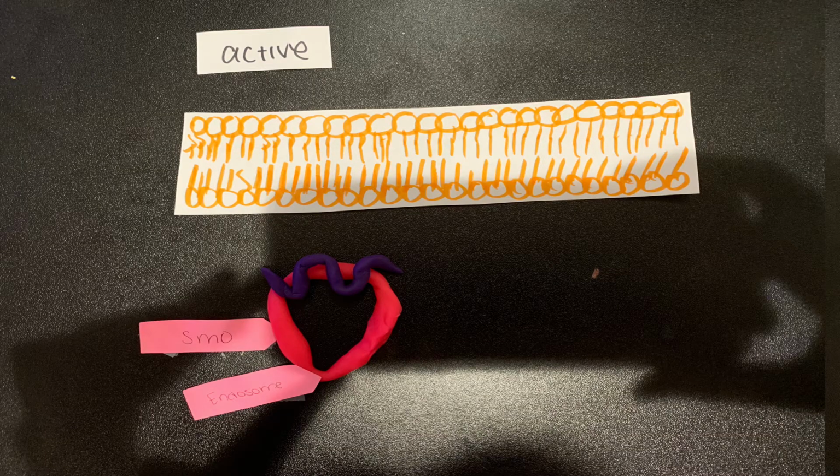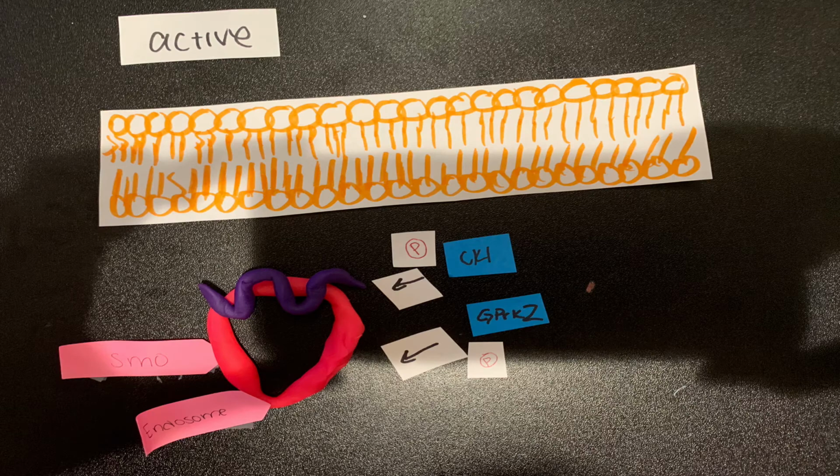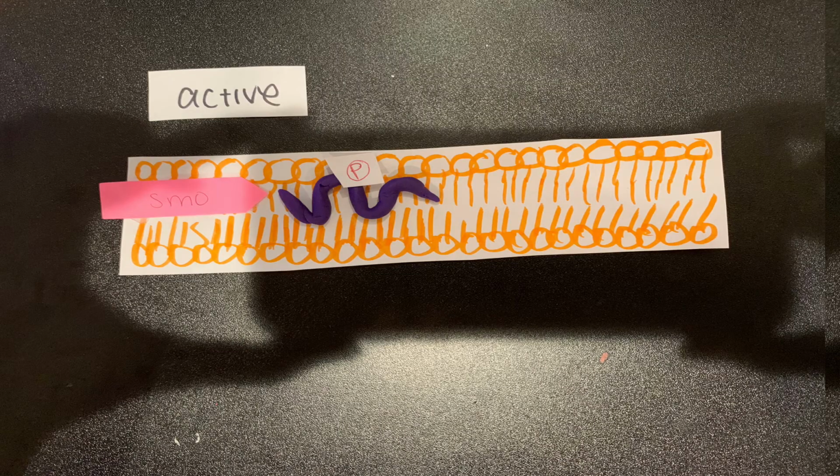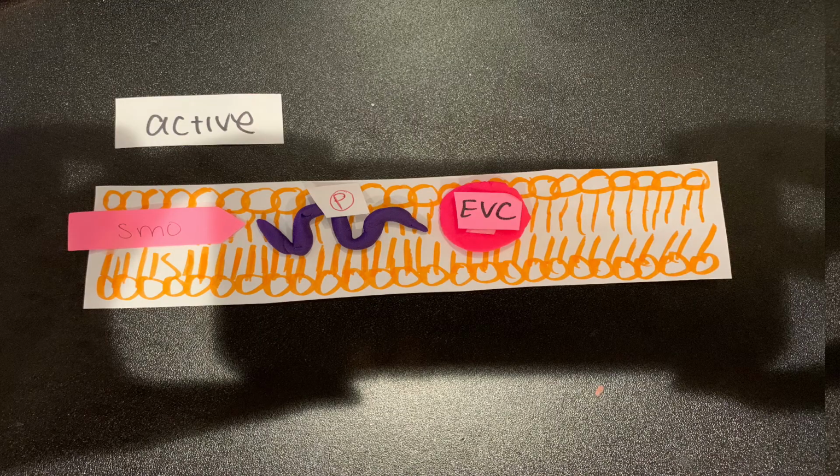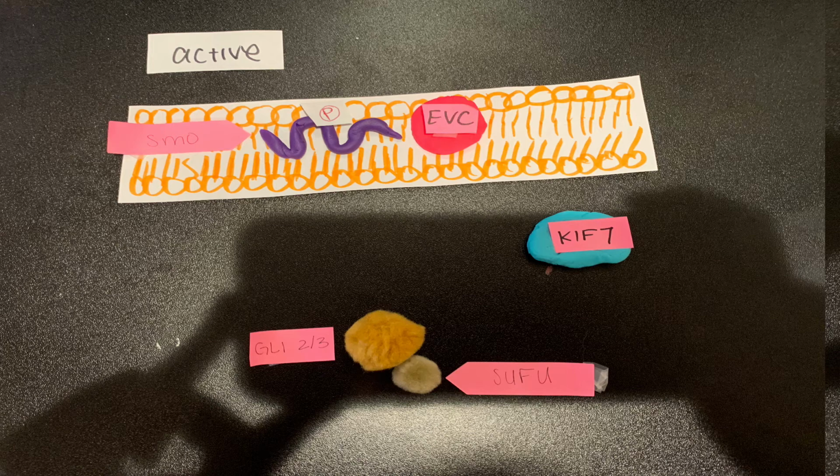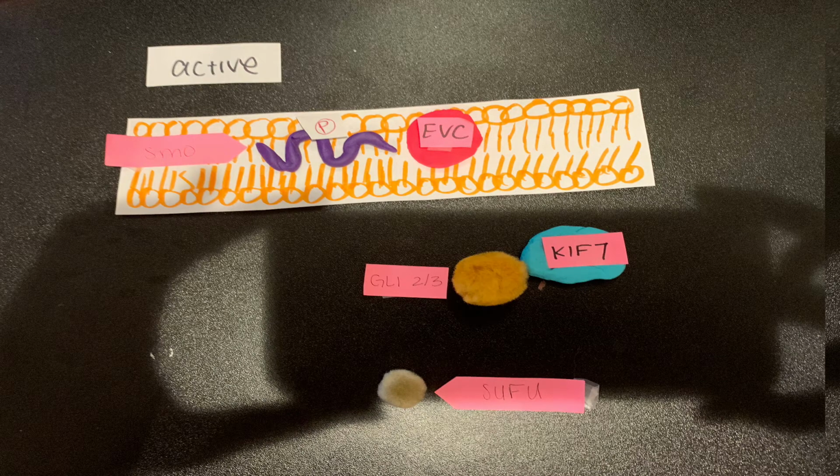Smoothened is no longer inhibited by patched and gets phosphorylated by CKI and GRK2. The now phosphorylated smoothened can enter into the plasma membrane in close association with a protein called EVC. KIF7 aids in the movement of both Gli proteins and SUFU proteins through the primary cilium, and the Gli proteins dissociate with the SUFU proteins, making them no longer bound to each other.